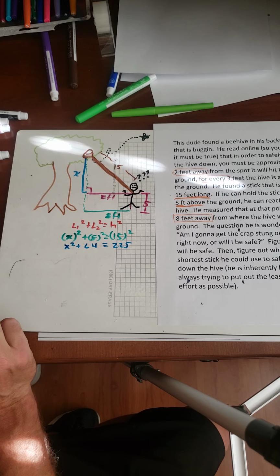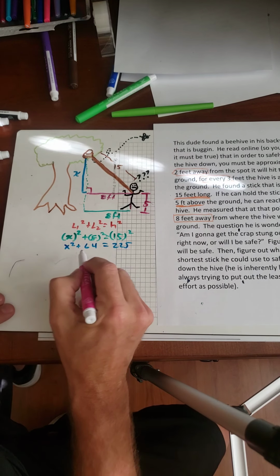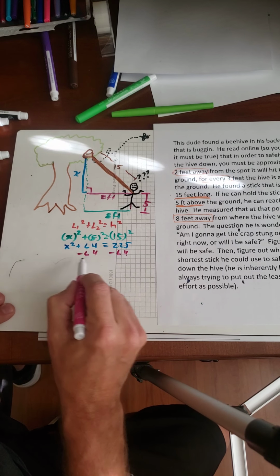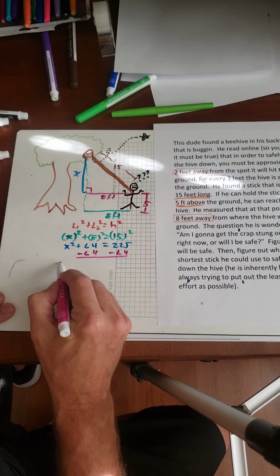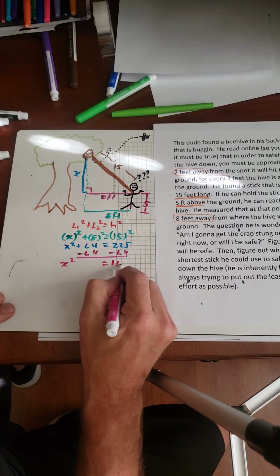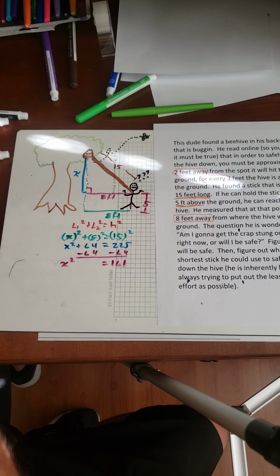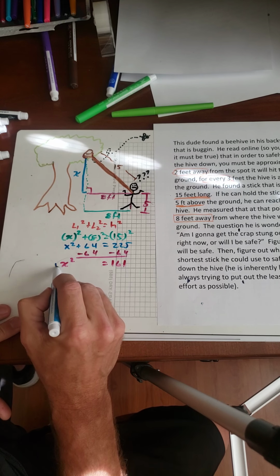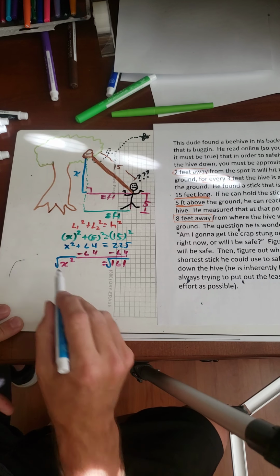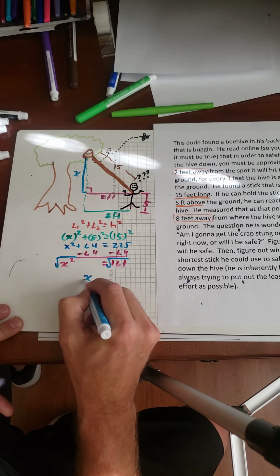So then I'm going to subtract 64 from both sides. And I get x squared is equal to 161. And I believe we even had a problem like this earlier. So then the next thing I have to do is take the square root of this and the square root of that. So the square root of x squared is equal to x.